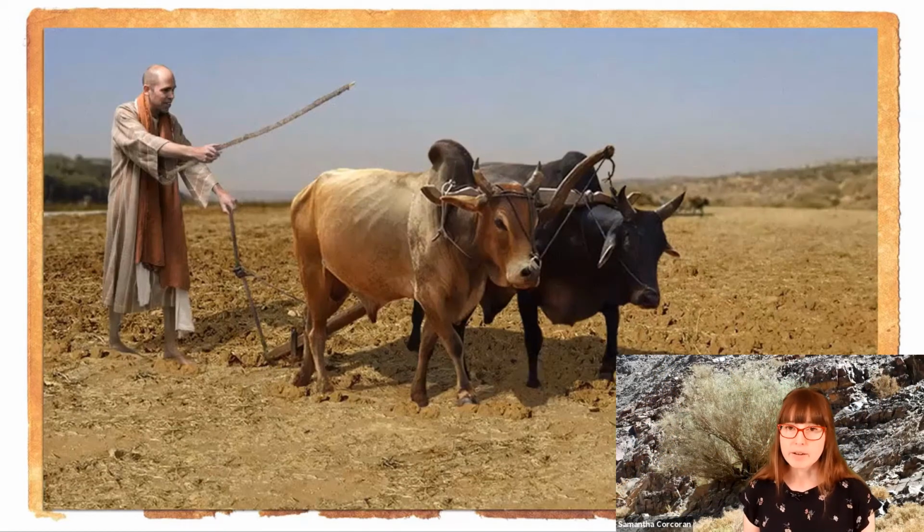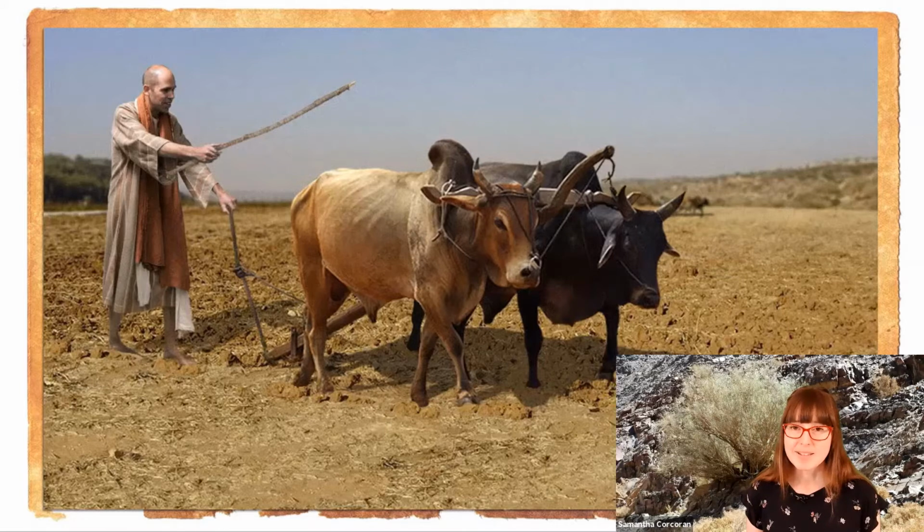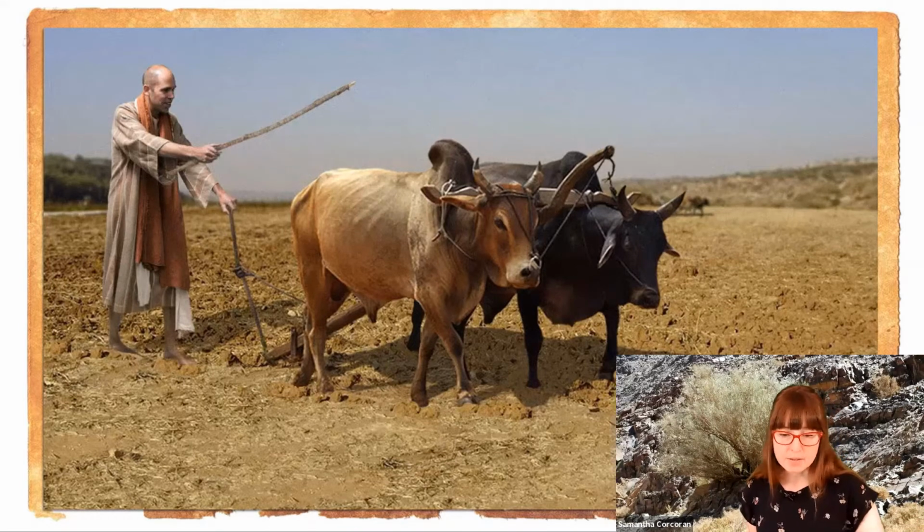Now, Elisha is a very interesting guy. His family were very wealthy, owned a lot of land, and you can see Elisha in this picture. What's he doing? What's it look like he's doing? Is he leading cows? Yes. Animals. That's right. Good job, Case. Yeah, he is leading oxen. And he's plowing a field. That wooden thing behind the oxen that he's holding onto is a plow.